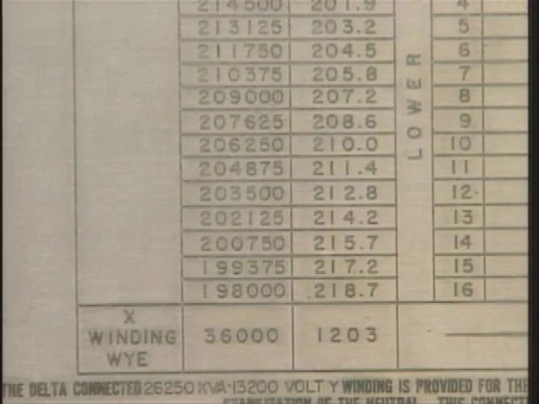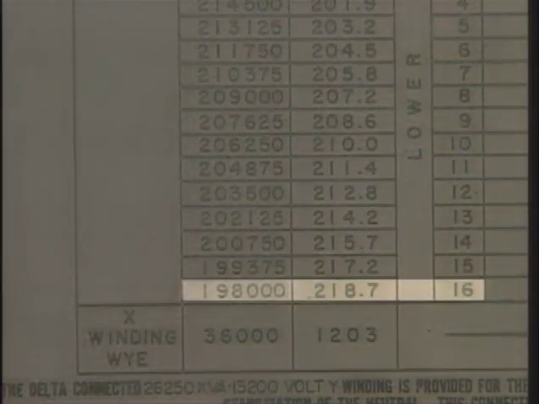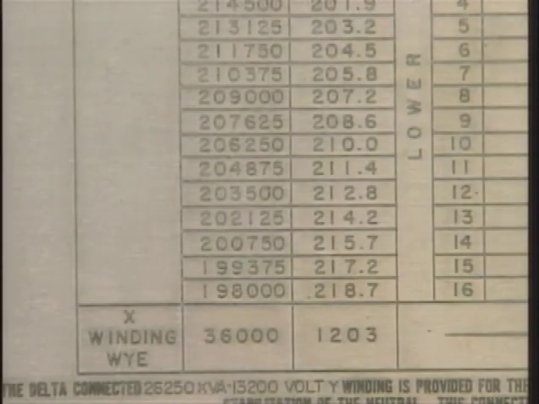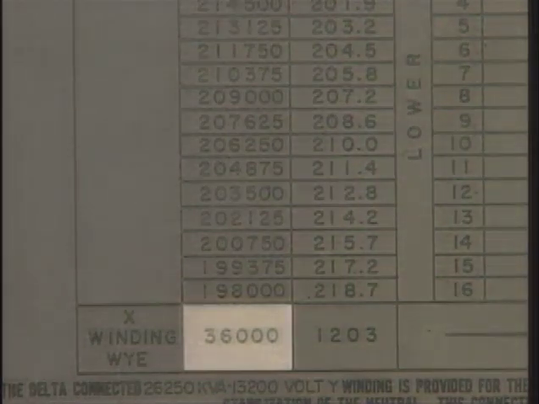And at the full lower tap setting, the high voltage figure that would be used in the turns ratio formula is 198,000 volts. As indicated on the nameplate, the low voltage winding rating is 36,000 volts. This is the low voltage figure that would be used for this transformer in the turns ratio formula.